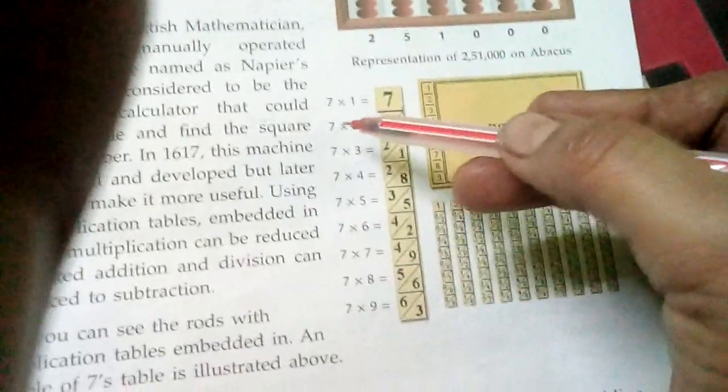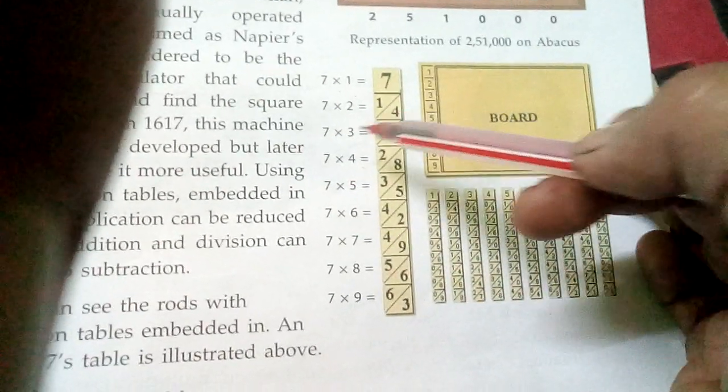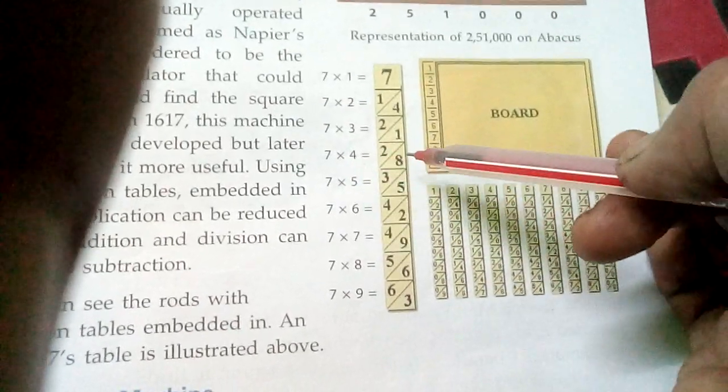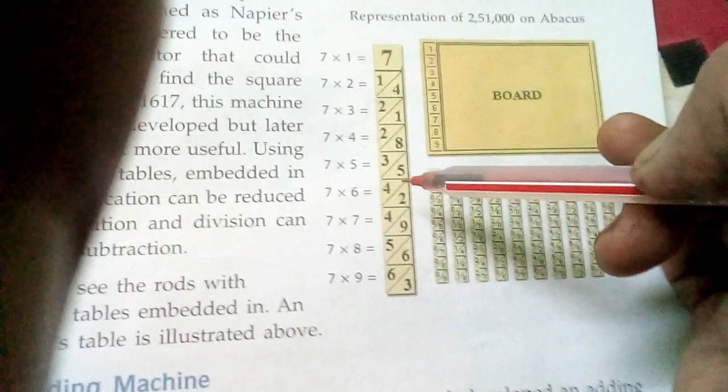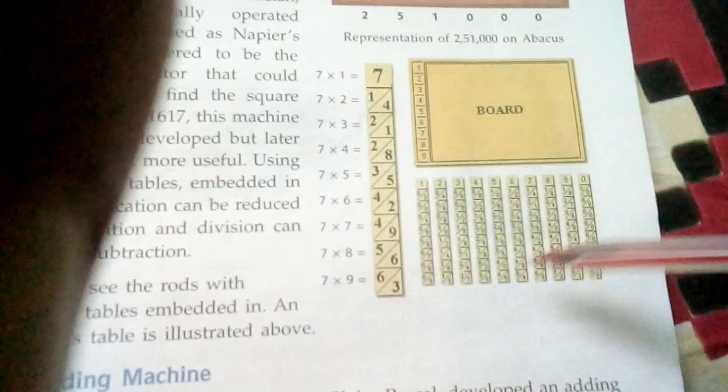Here we can see the 7 table. 7 into 1, that is 7. 7 into 2, 14. 7 3 is 21. 7 4 is 28. Likewise, this is the multiplication table. This is the Napier bone device.